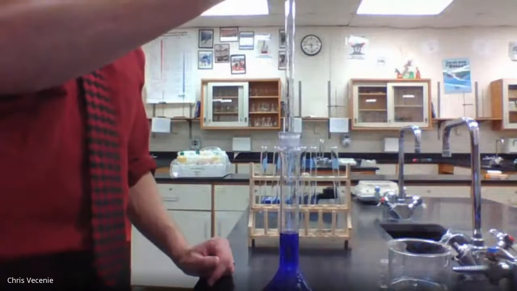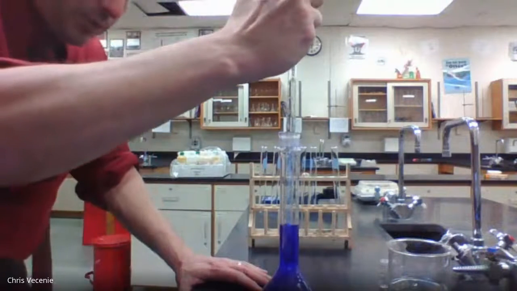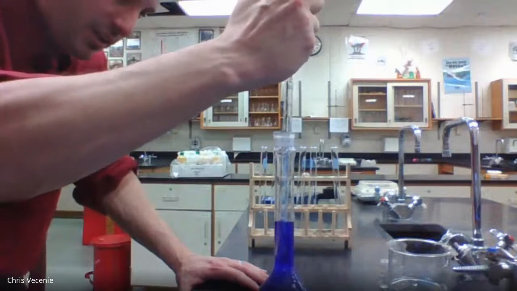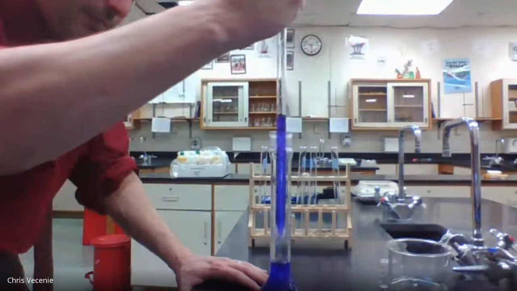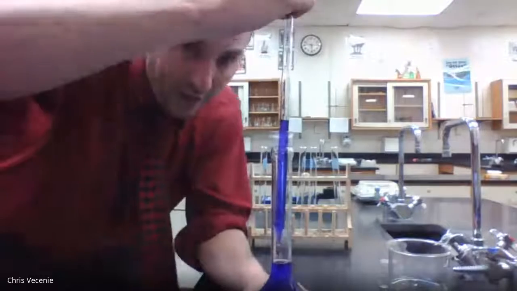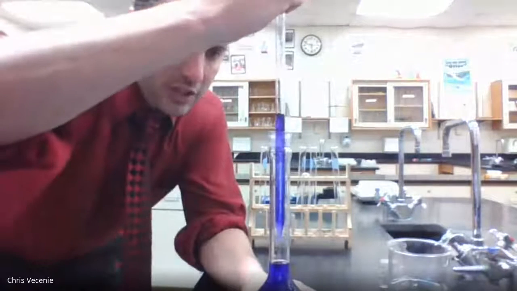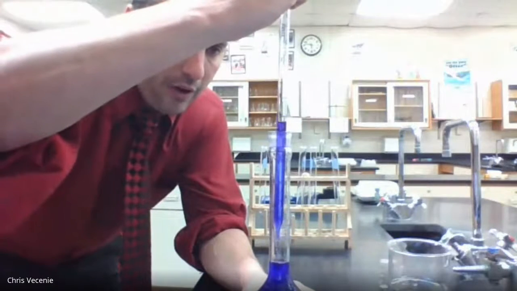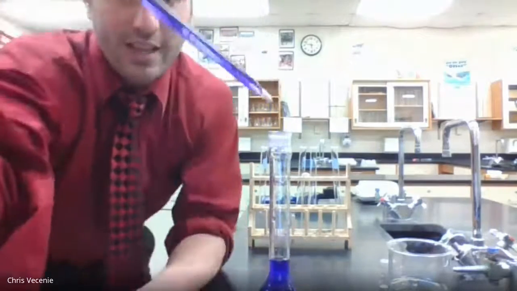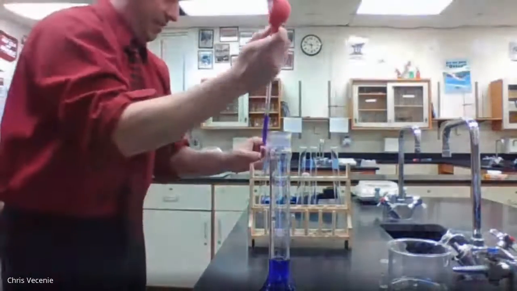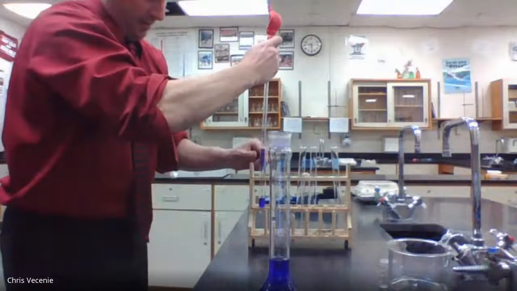So for that first part, I want, and you guys would take a smaller sample of this, right? We wouldn't ever reach directly into the stock. But I'm going to put the tip of that in there, and I'm going to draw up my solution. Now, I overshot there, right? But that's okay. I can just gently expel till I'm at the 5, which I now am. So I'll take that out, and I'm going to transfer the 5 into here.